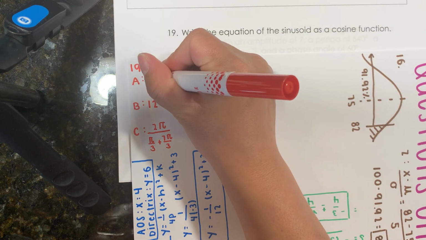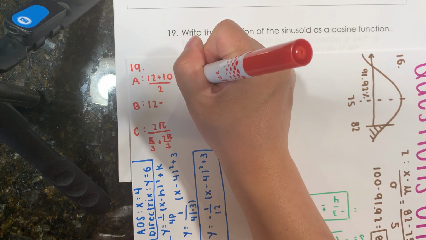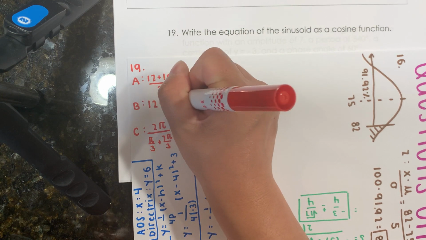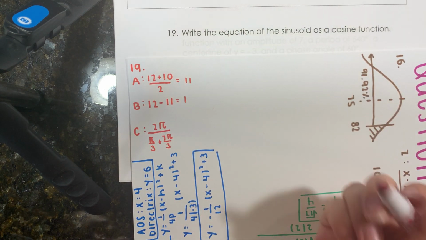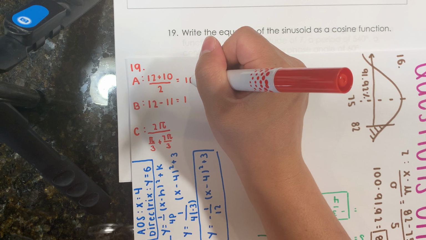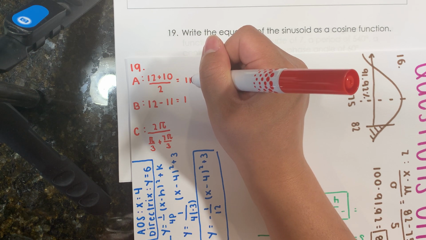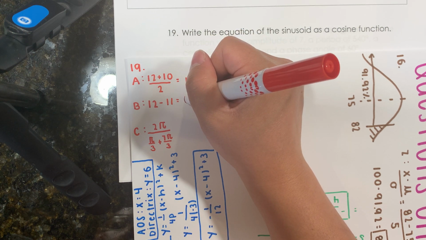Now here I have 22 divided by 2 is 11. 12 minus 11 is 1. That's my midline, or where it's crossing the y-axis. This is going to be where the amplitude.